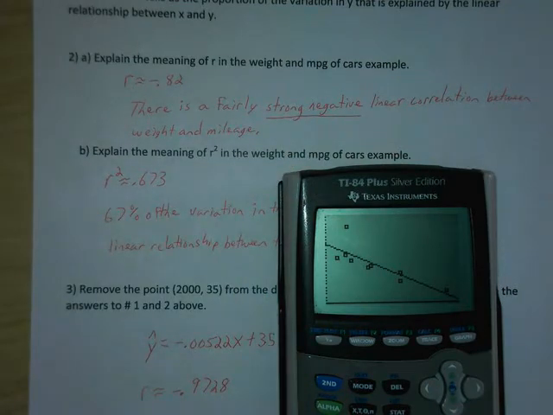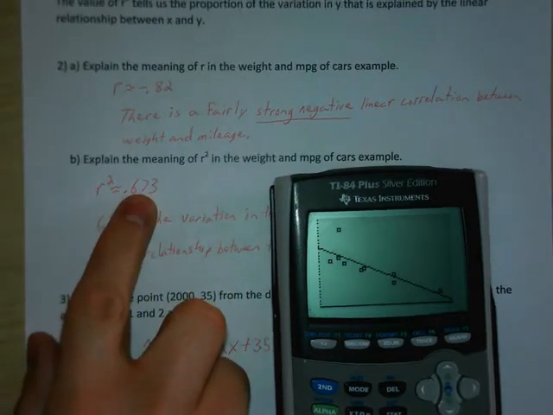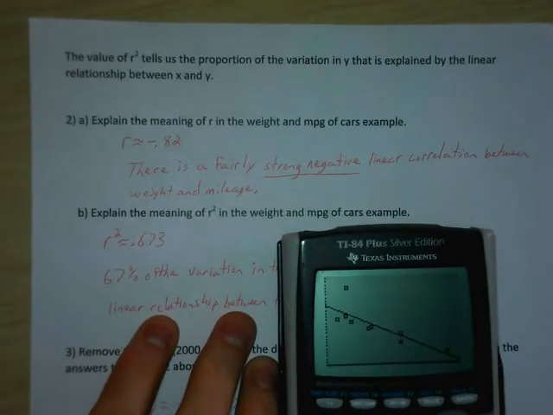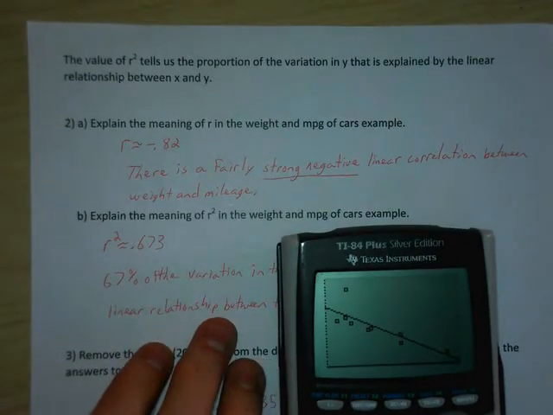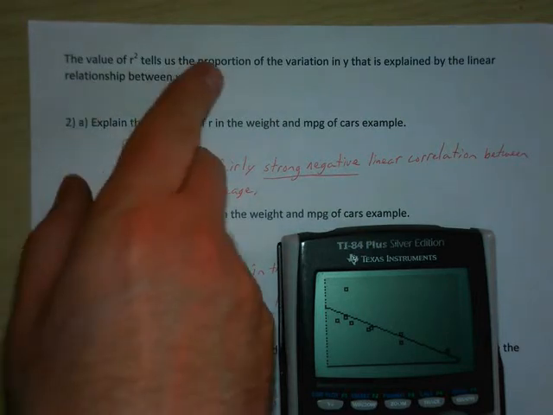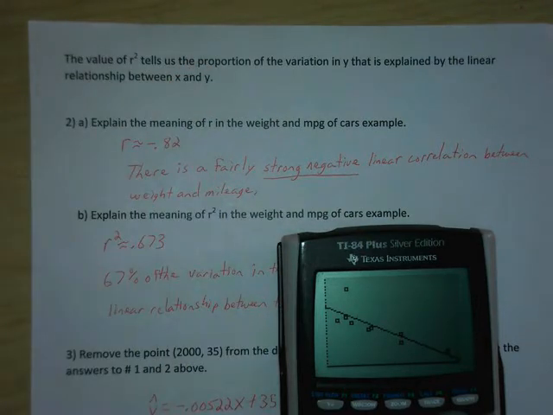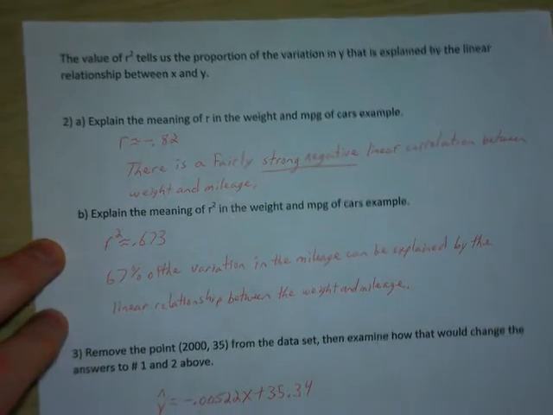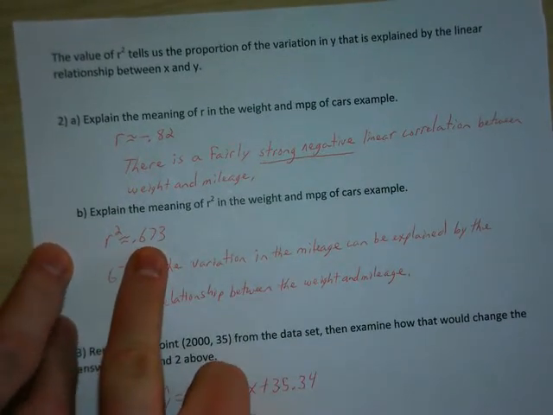R squared, okay, so part B, looking at r squared, the r squared value was 0.673. And on the top of the page, this is how you explain the r squared value. R squared tells us the proportion of the variation in y that's explained by the linear relationship between x and y. Now that sounds confusing, and it kind of is, but the r squared was 0.673.